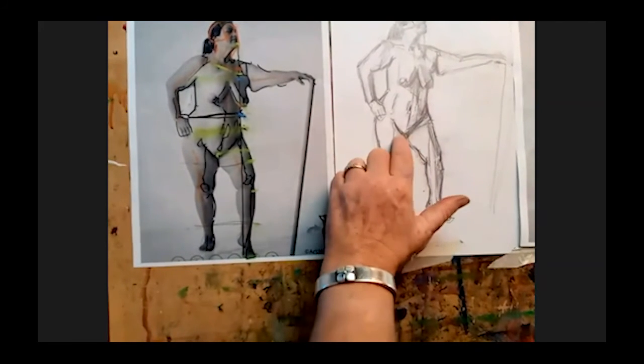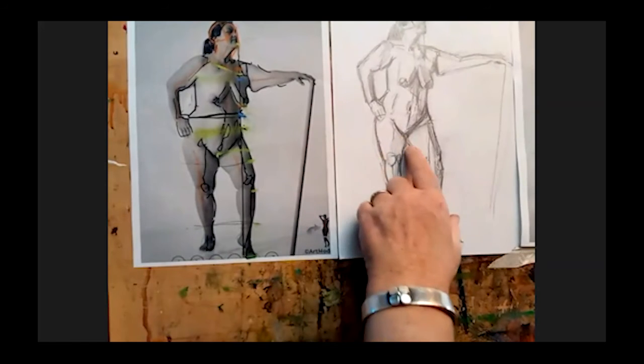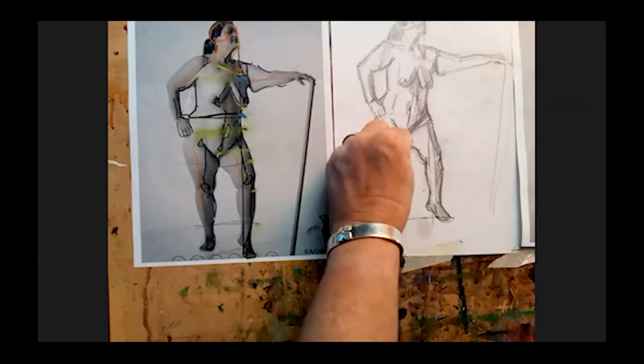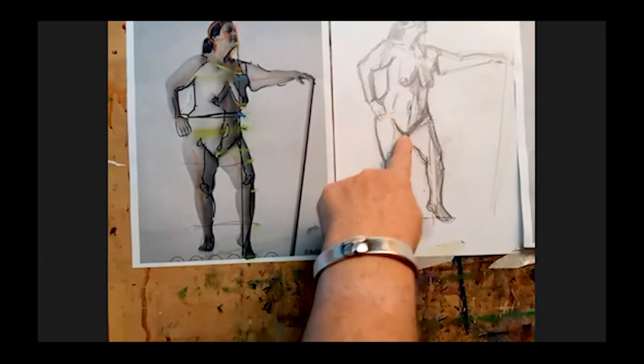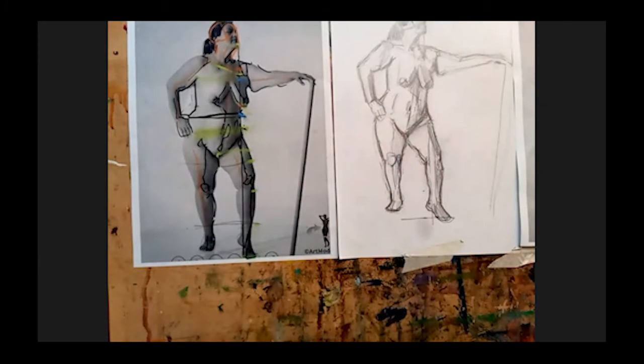So look at the shape. Look at what's happening up in here. The legs come together right at this point, right where her crotch is, not down here, right? Oh yeah, that will help thin it out. But this is really good, Paul. Probably the best figure drawing I've ever seen you do. You're working hard, I can see it.